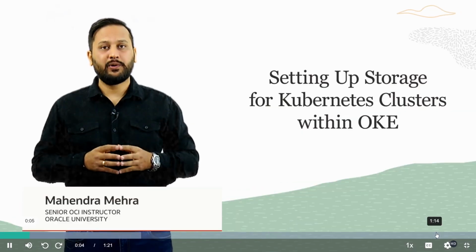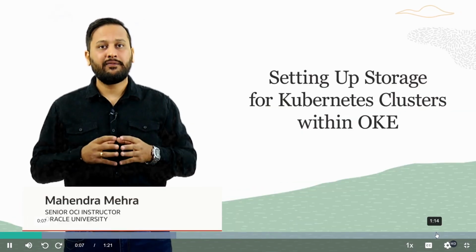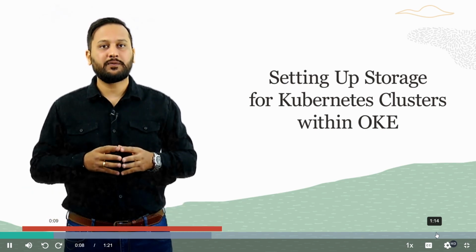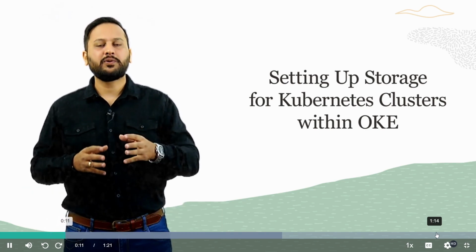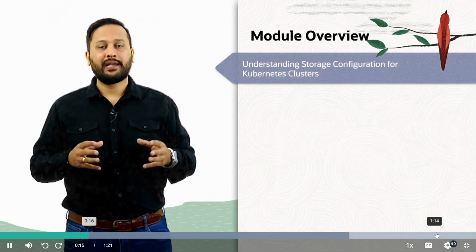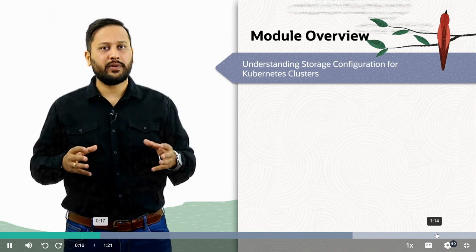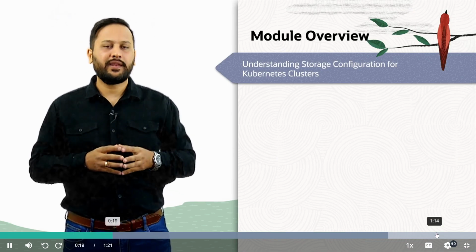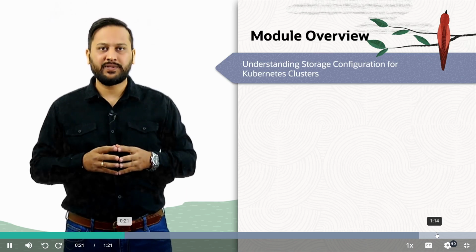Welcome to this module of our course where we'll delve into configuring storage solutions for Kubernetes clusters within OCI Container Engine for Kubernetes. In this module, we'll take a look at the importance of configuring storage solutions and discuss various methods to achieve this within OCI.